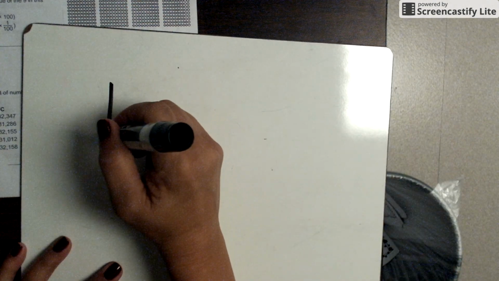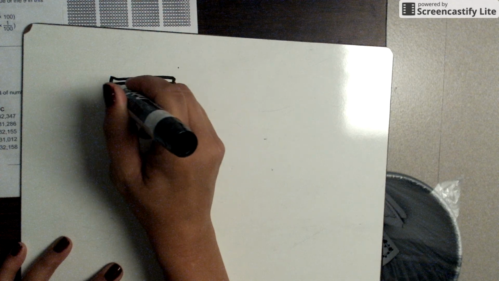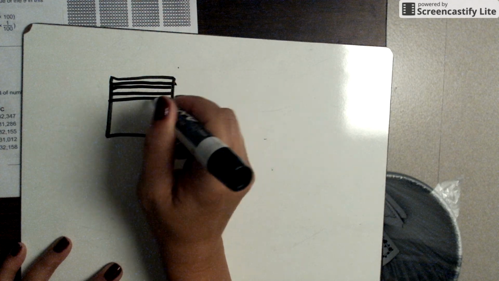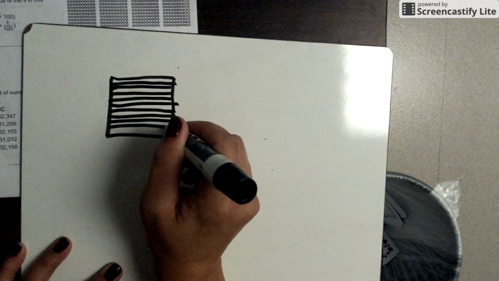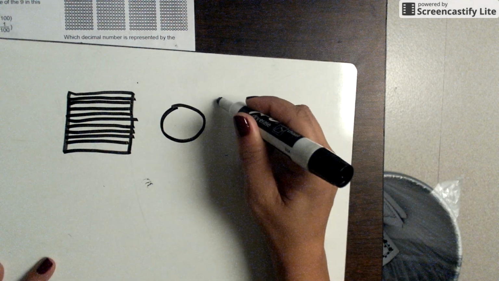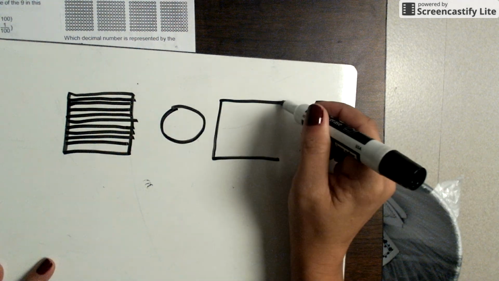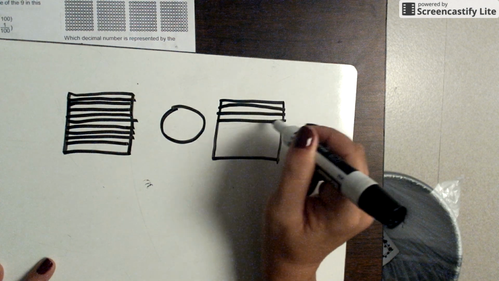So, for example, if I were to give you a comparison, if I were to give you a flat with tenths, okay, so those are tenths, and then a flat with, we're going to do hundredths. And this is going to take a little bit more time.